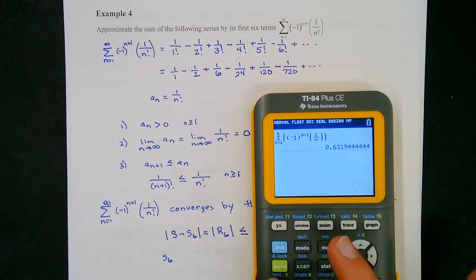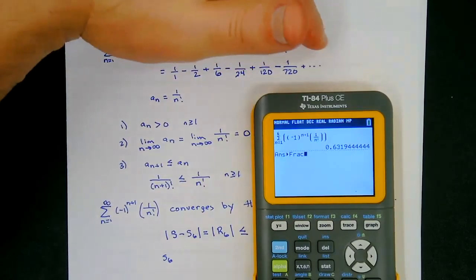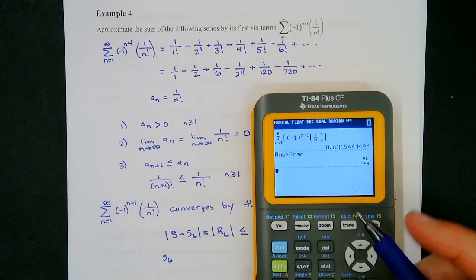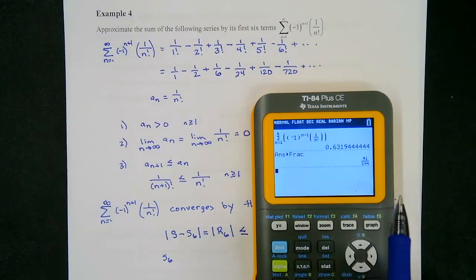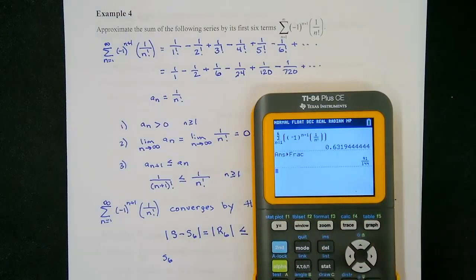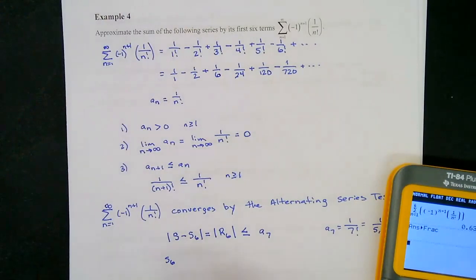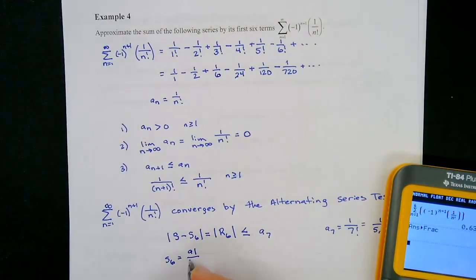If we want to switch to a fraction, because it would be a fraction since we have 6 fractions here, it would be 91 over 144. How I got that is I went to math and then selected my answer, number 1, which changes it to a fraction, okay? So 91 over 144. So I know my 6th partial sum is equal to 91 over 144. Now, the decimal approximation for that was 0.63194.